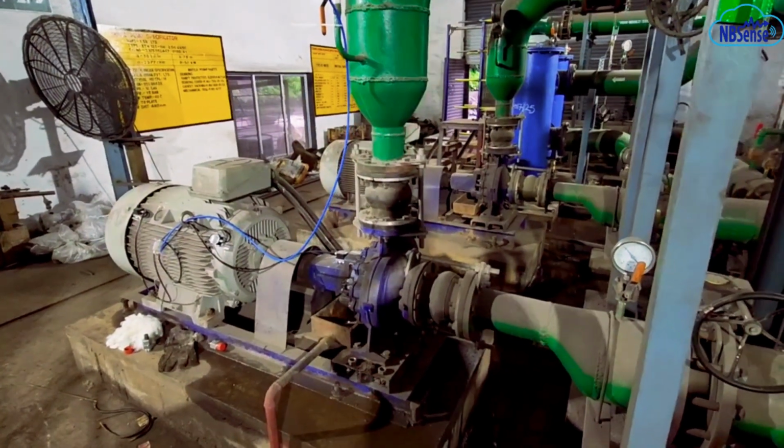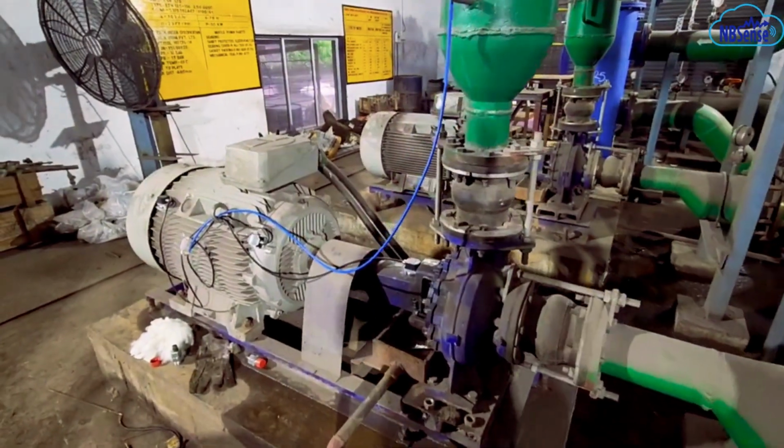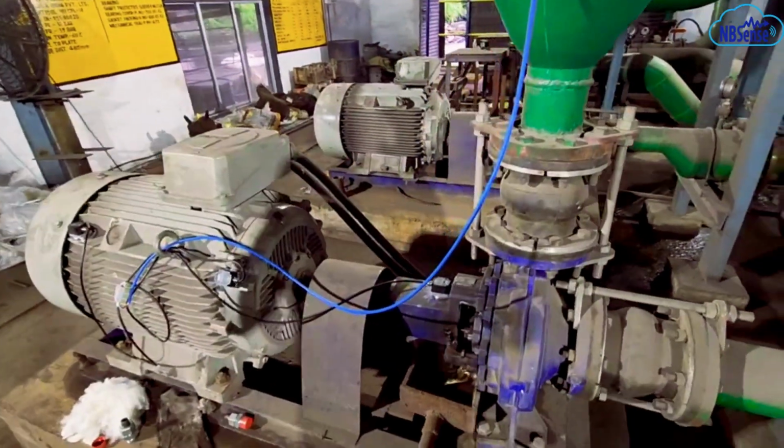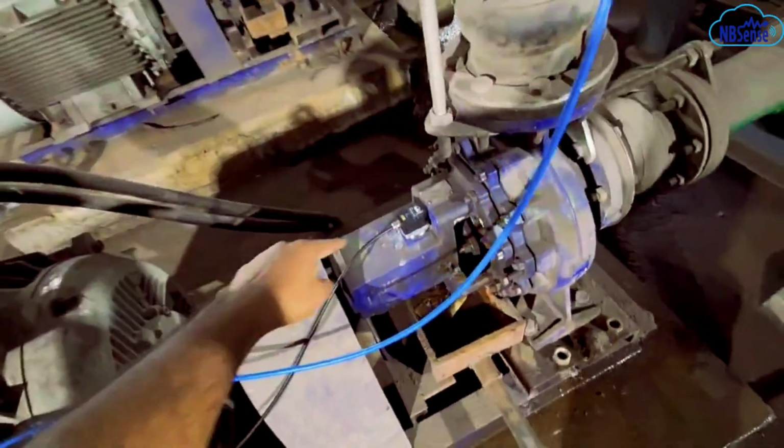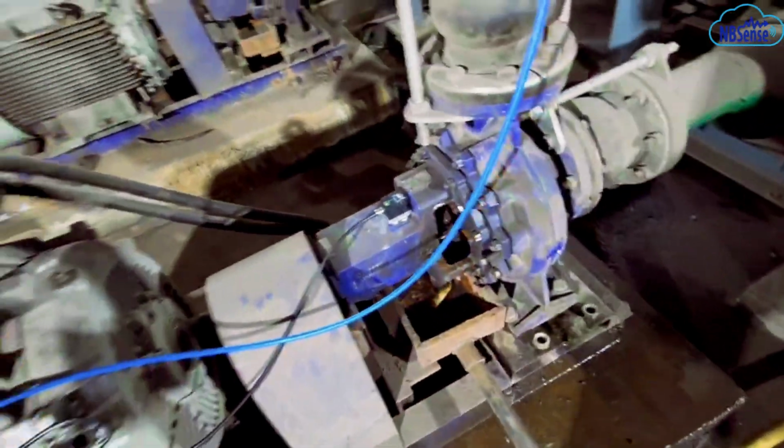So this is our pump room where we have installed the vibration monitoring system. Here we have installed the 3 vibration sensors. One is at the pump end. Here we have installed the vibration sensor. This is at the pump end.